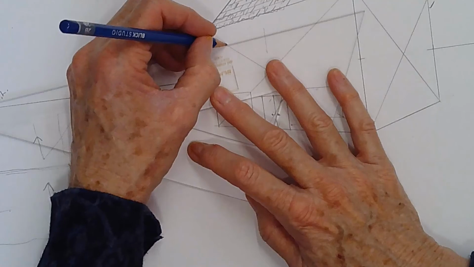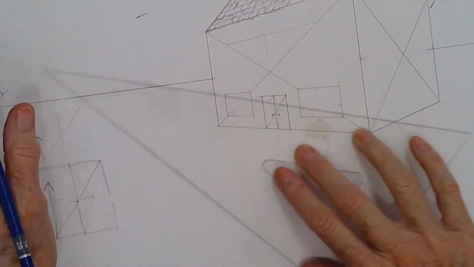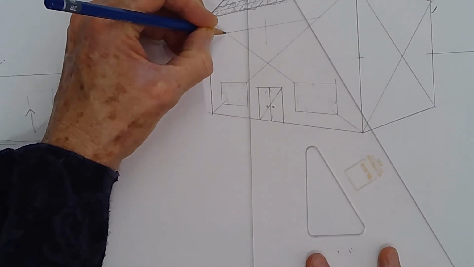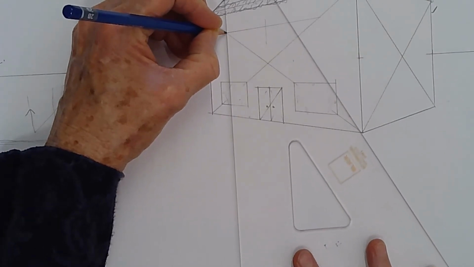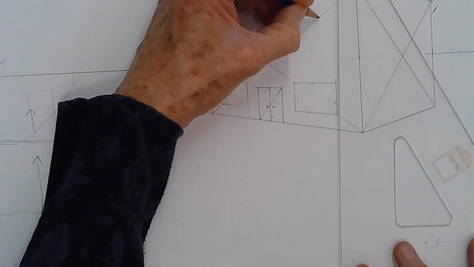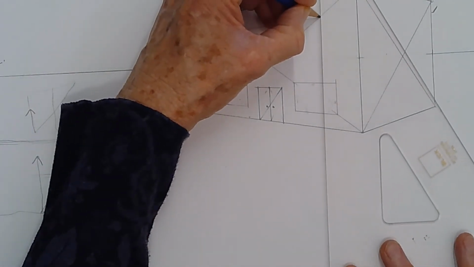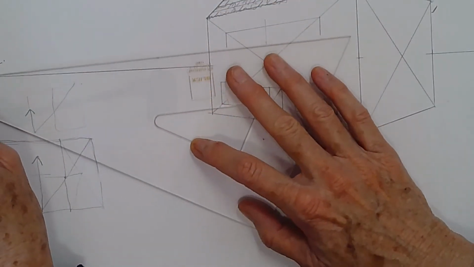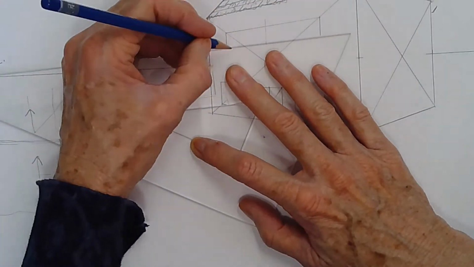So let's go here using my diagonals again. I'm making my windows a little smaller so they're coming out in a different place on my diagonals. I'm going to try and see if I can figure out how to make a third window. Here's the bottom, so it's more modest on the next floor.